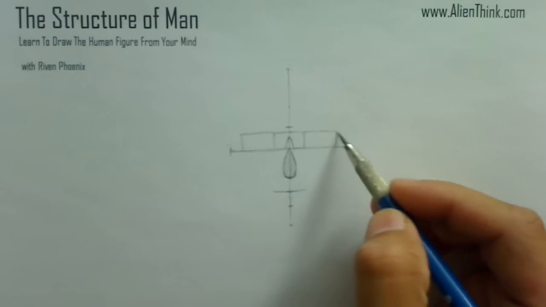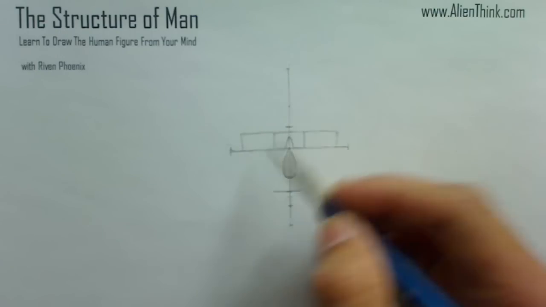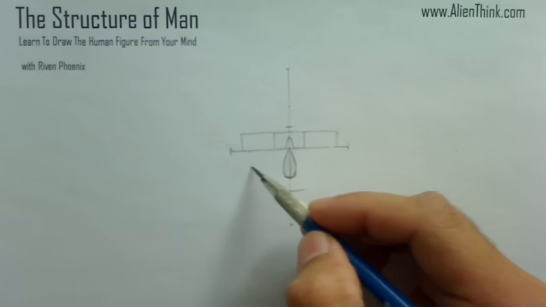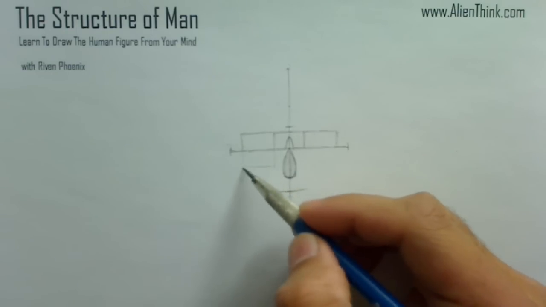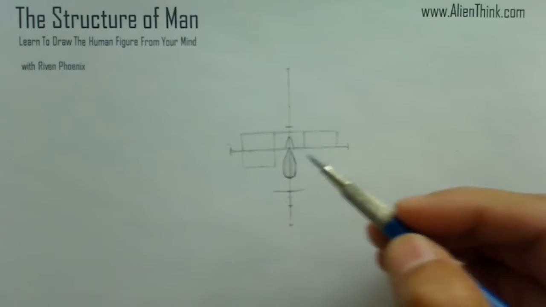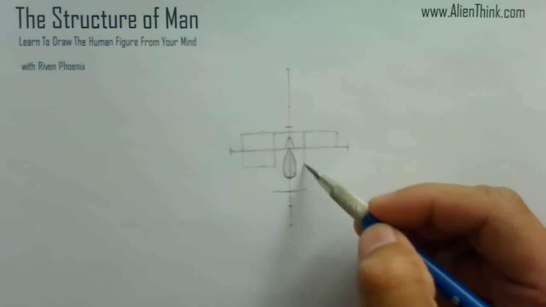So here you'll see that this box is where your eye socket is going to be. All you have to do now is take this box and translate it over here, just like this. So your whole eye socket will now be inside over here, just like over here.